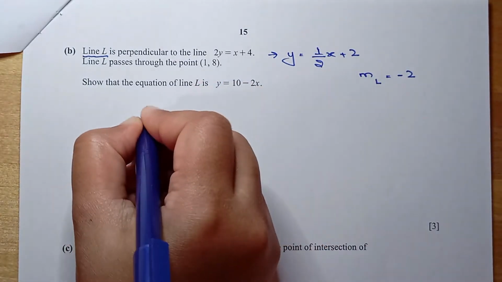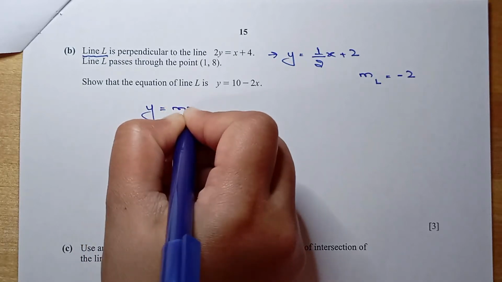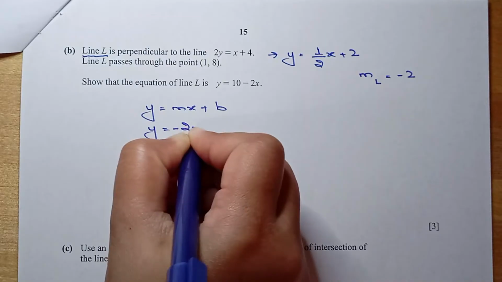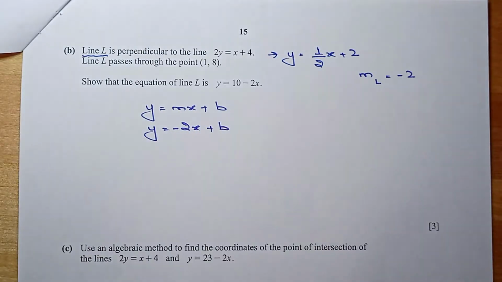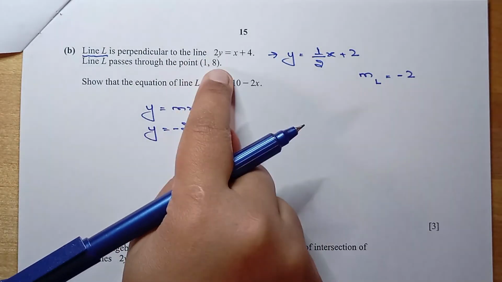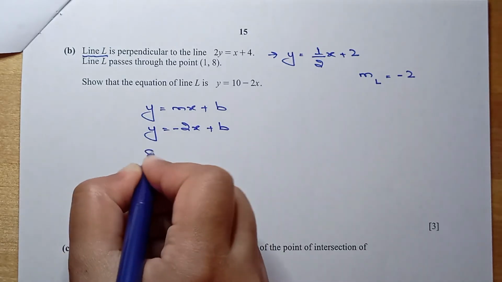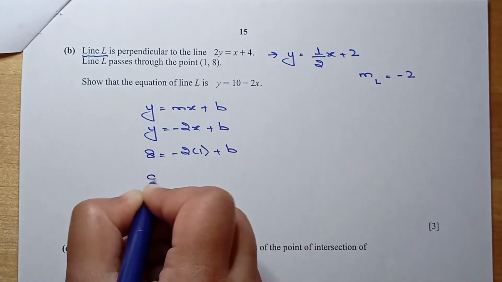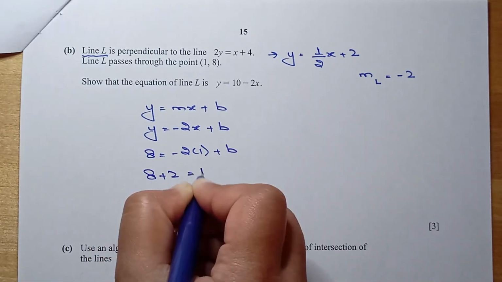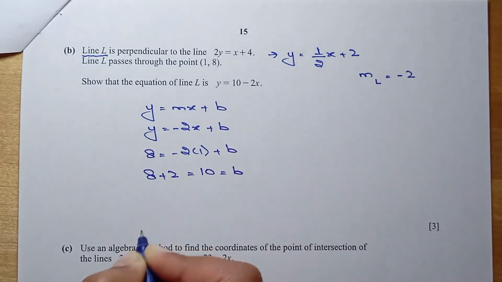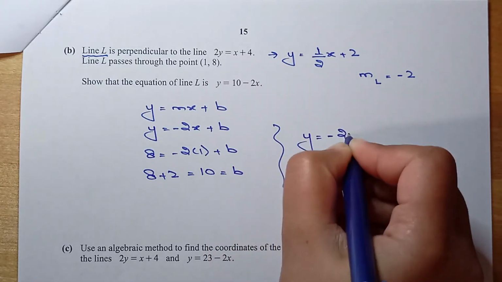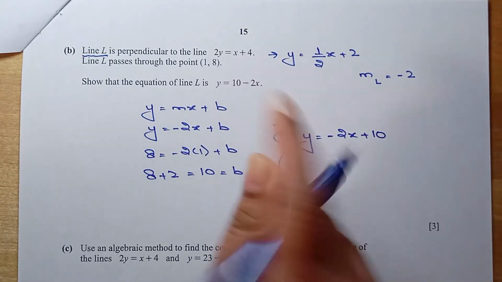So equation of line is y equals mx plus b. So y equals minus 2x plus b. We can find the value for b by using this point 1, 8. X is 1, y is 8. 8 equals minus 2 times 1 plus b. So 8 plus 2, this is 10, equals b. Now the equation of line we have is y equals minus 2x plus 10.